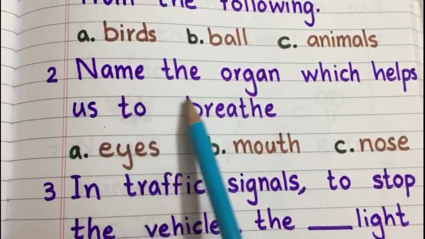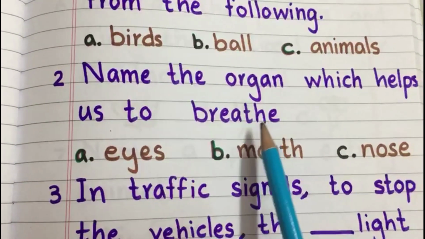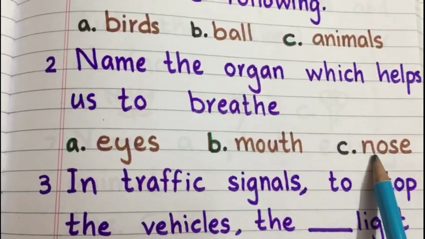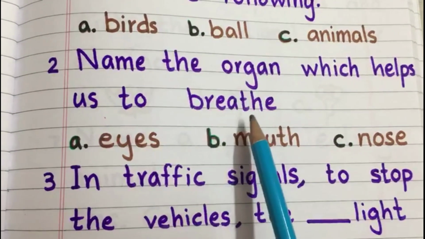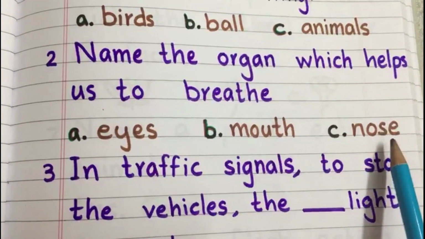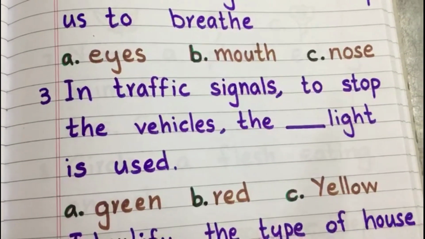The second question is, name the organ which helps us to breathe. This question is based on the sense organs, right? So the options are eyes, mouth and nose. So the right answer is nose. So ask your child to circle the answer.